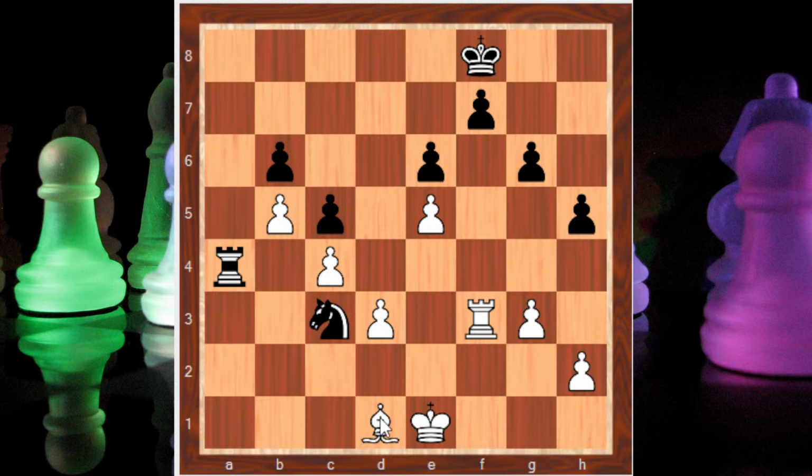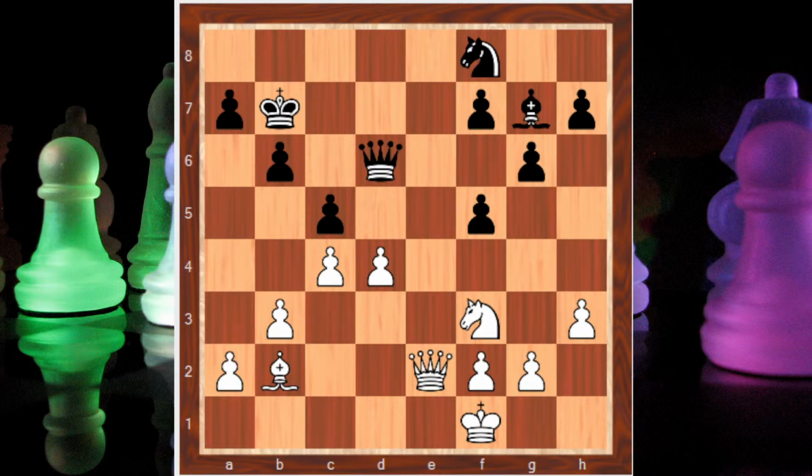Now we can get the rook with a rook advantage. White to play here. I will give 10 seconds time. If anyone got the correct answer, put it in the comment section.